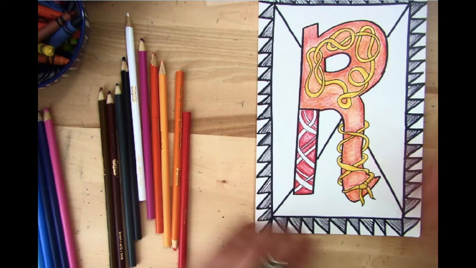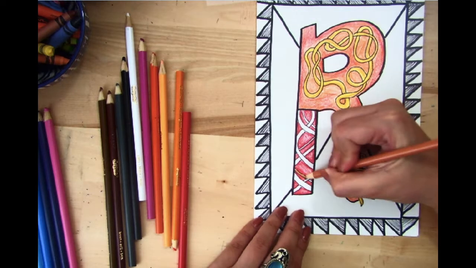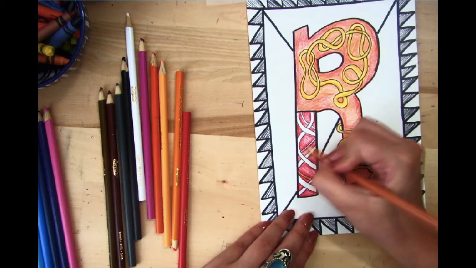To alternate, my smaller pieces are going to be this tan, and then the bigger pieces are going to be that golden yellow.